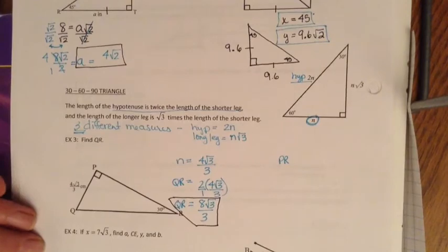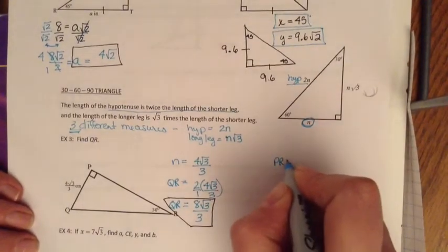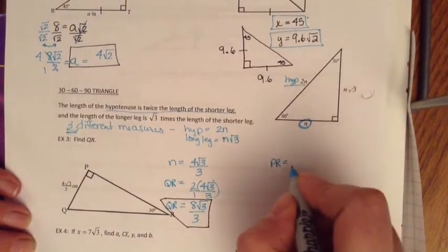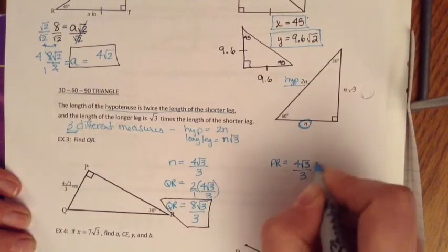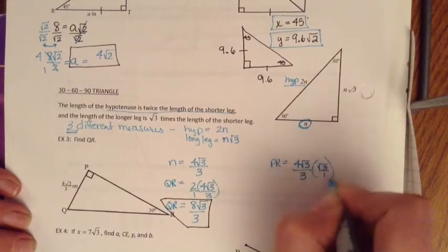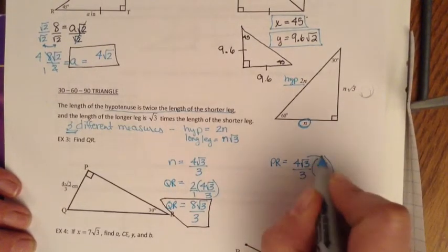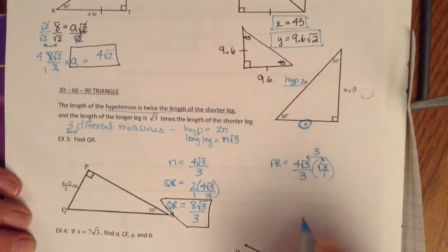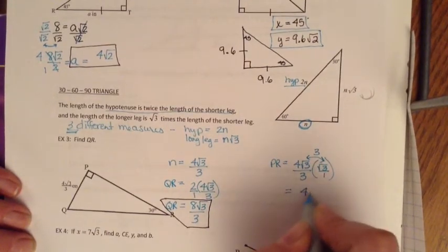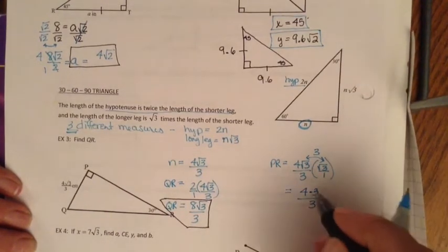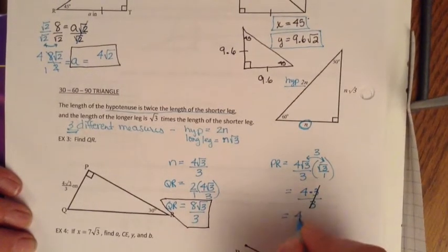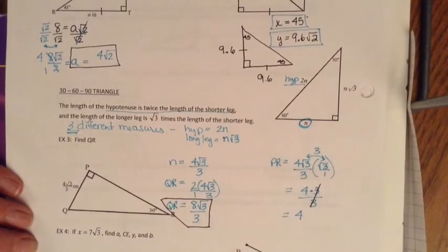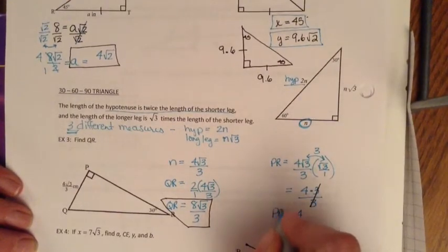Okay. Now let's look at PR. PR is the longest leg, and I know that the longest leg equals the short leg, 4 root 3 over 3, times the square root of 3. All right. The square root of 3 times the square root of 3 equals 3. So I have 4 times 3 over 3. That cancels out. And so PR equals 4. And again, you weren't asked to find that. However, I thought it would be good practice.